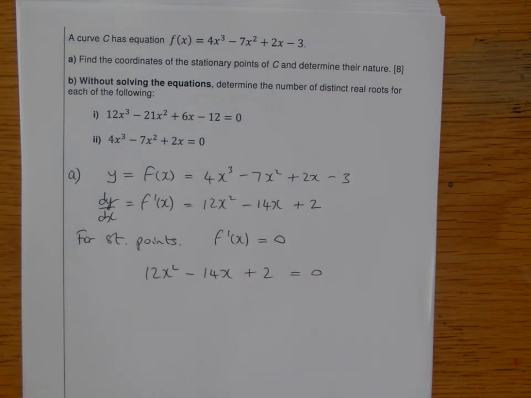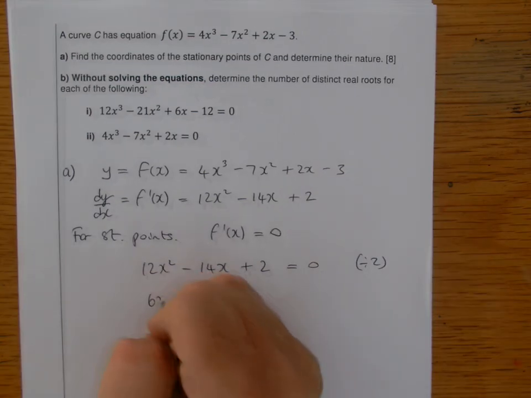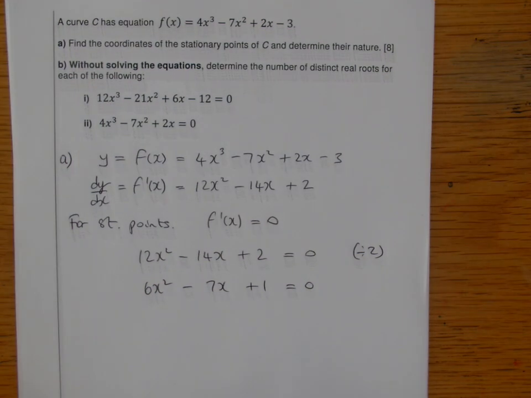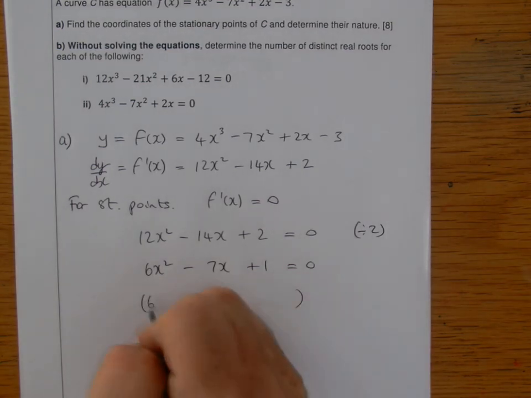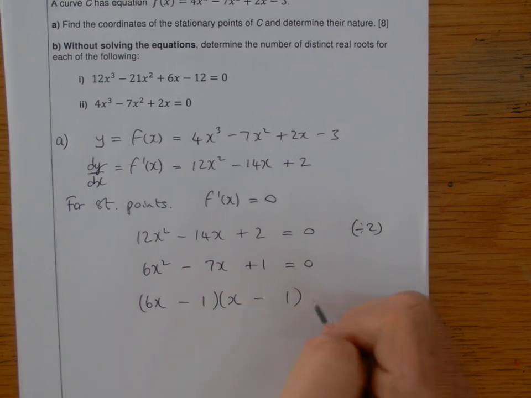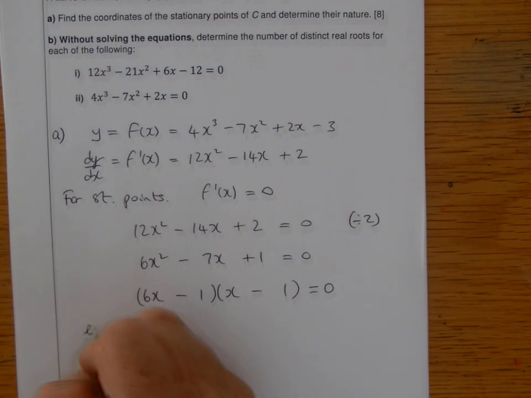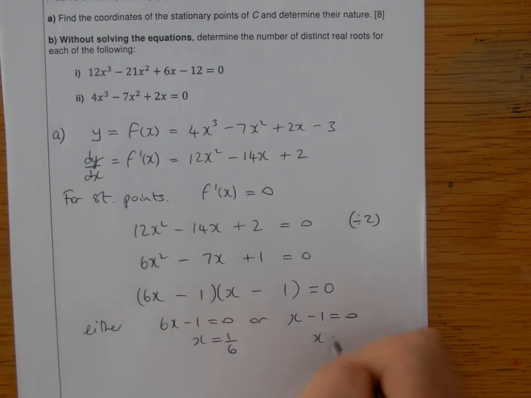So we could look to see if this could be factorized. First thing I would notice is, can you see they've all got a common factor of 2? So we could scale this quadratic down to make it a little bit nicer. There are lots of different ways of factorizing, so I'm just going to put here the solution once it's been factorized into 2 brackets. That's what you're going to get. Then we can say either 6x minus 1 is 0 or x minus 1 is 0. So that means x is 1/6 or x is equal to 1.